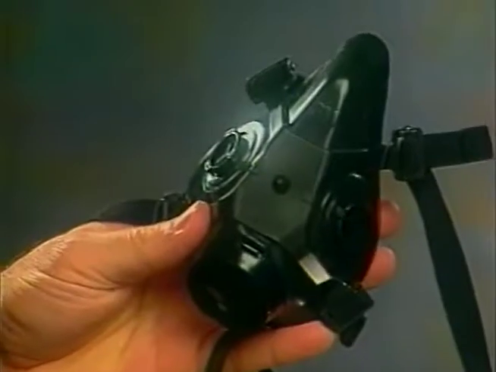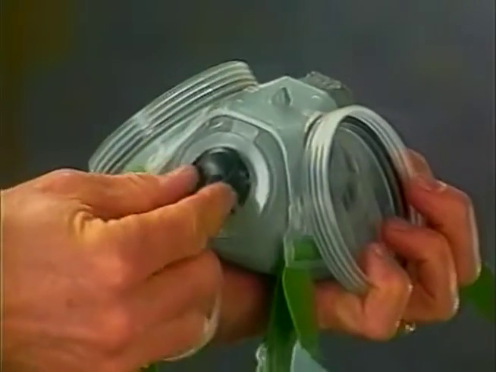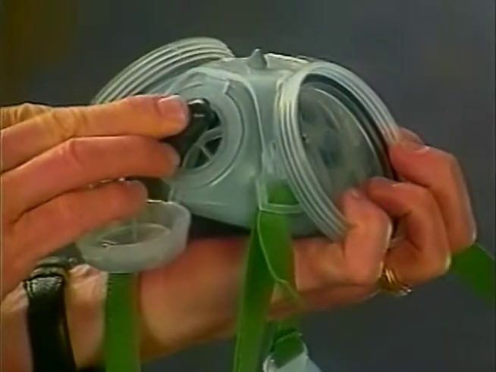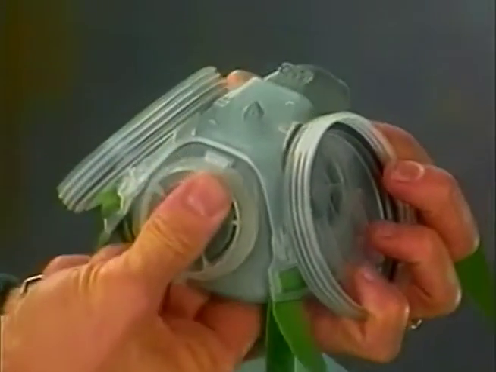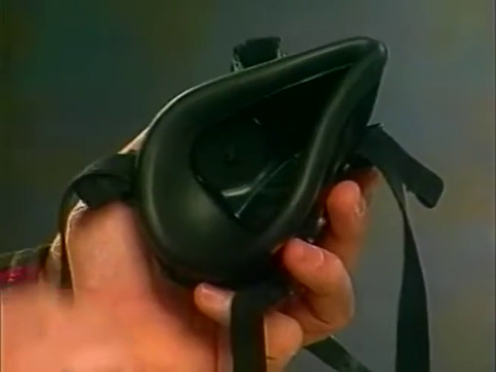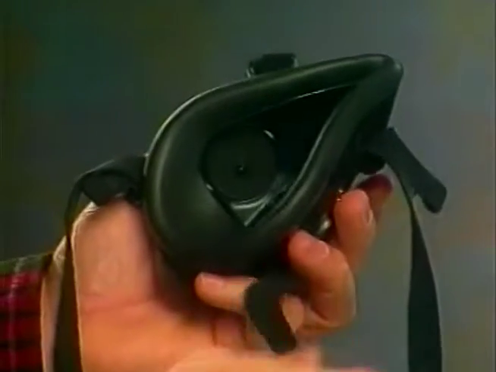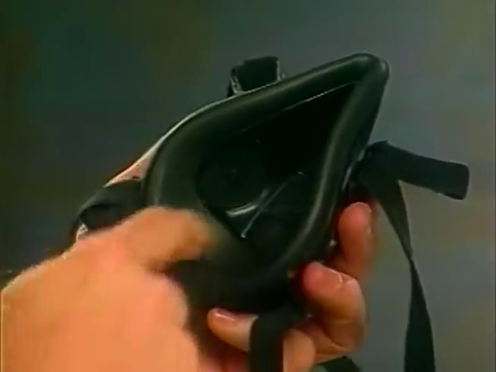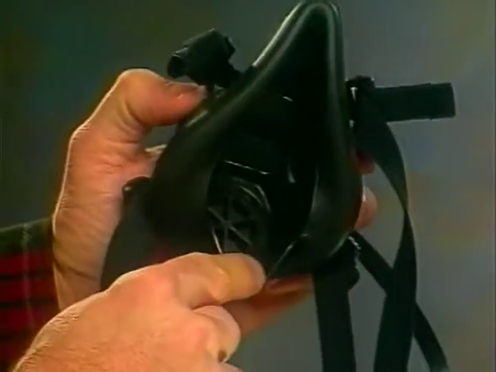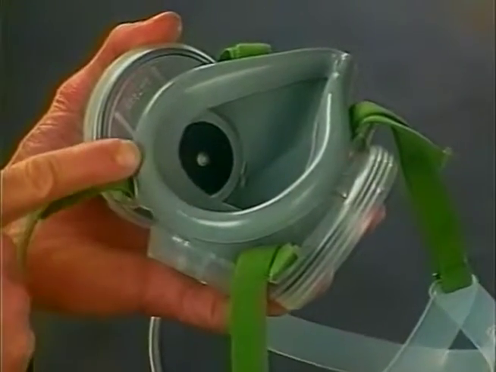A careful check of the respirator should be carried out before donning. First, check to see if the valves are in place and well seated. Check the body for cracks or signs of damage. Then, check the straps for damage or signs of overstretching. The respirator should not be worn if any of these items are damaged or missing. It should be either repaired or replaced.